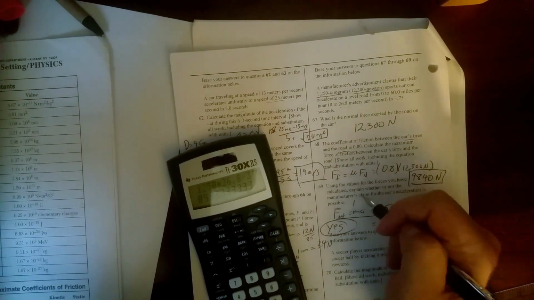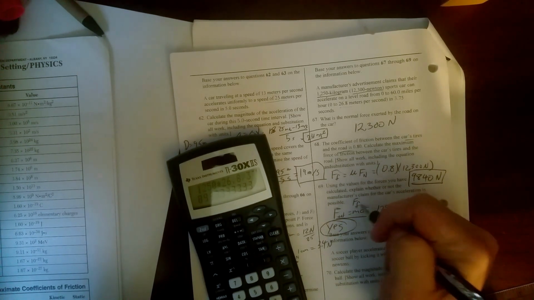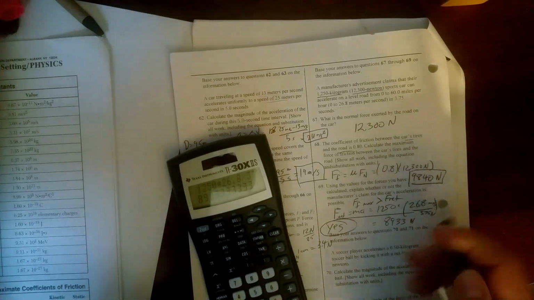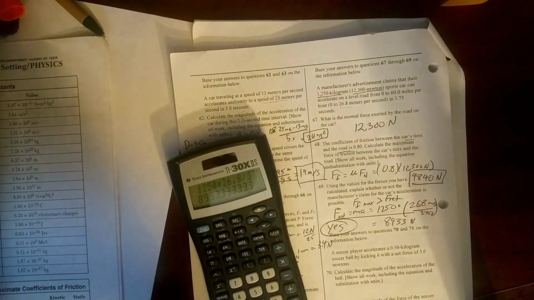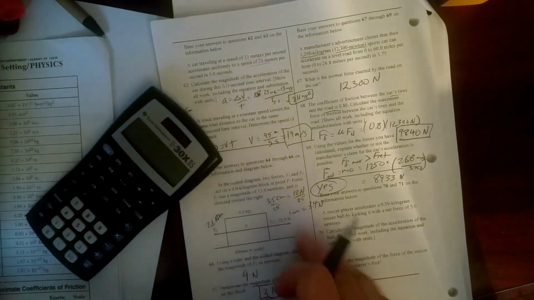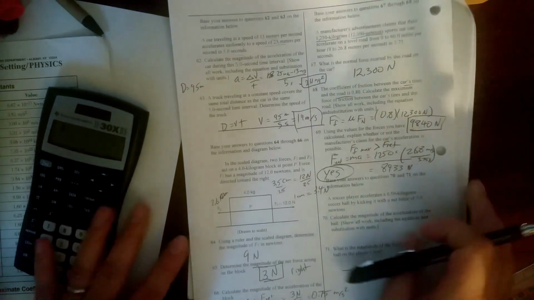F_f max is bigger than the net force that they claim that you need. Okay, that's a tricky one. I guarantee that. Hopefully you won't see a question like that on a Regents exam.